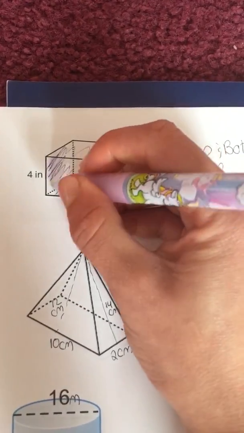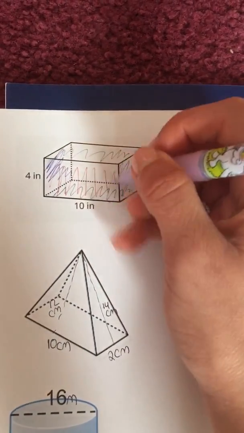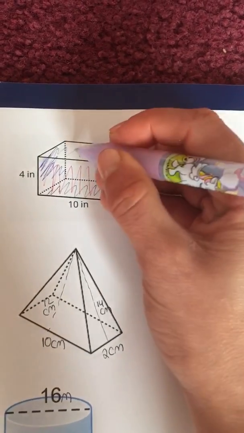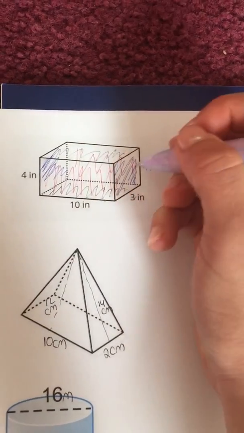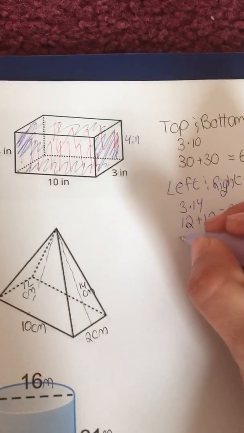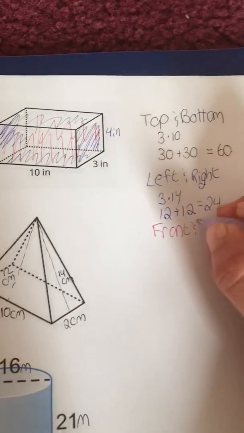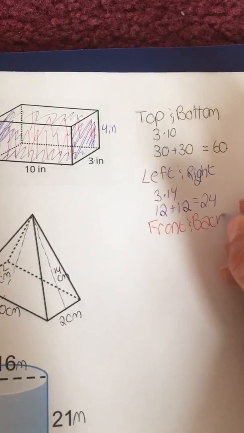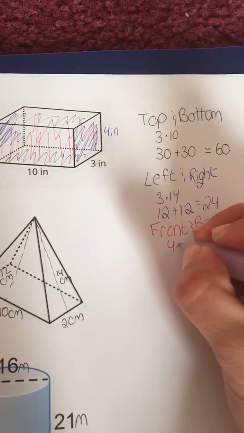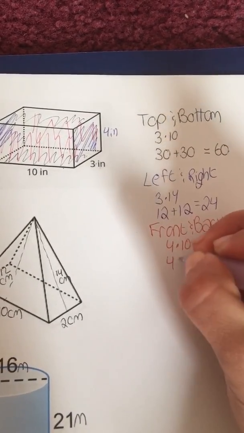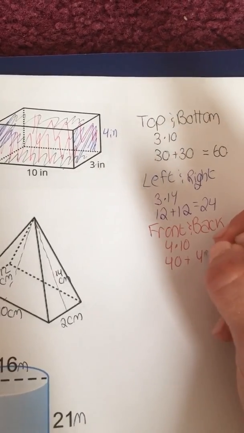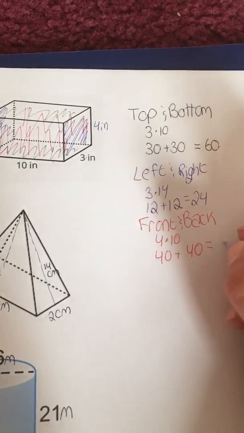The front, you can see it's here, 4 by 10. And the back is also going to be 4 by 10. So front and back are each 4 by 10. So it's 40 in the front, 40 in the back, gives you 80.